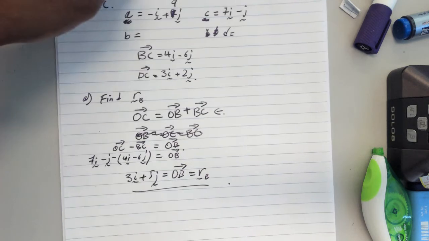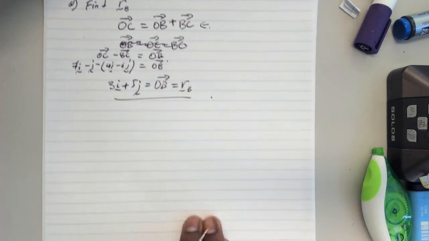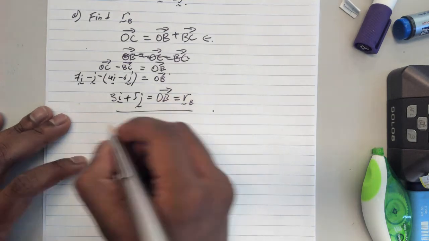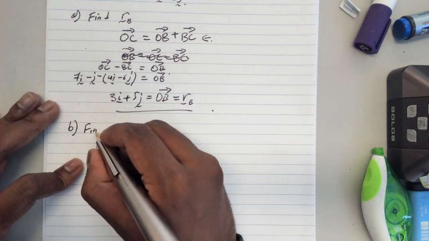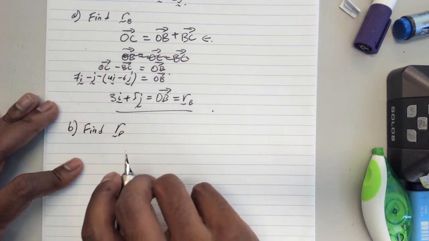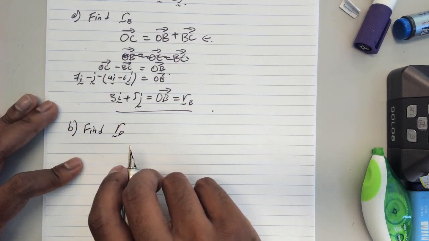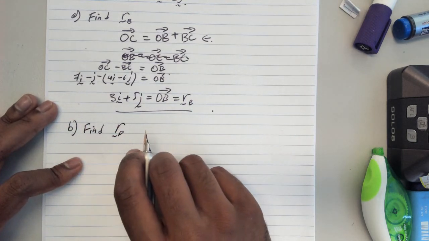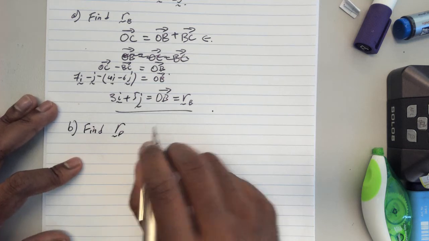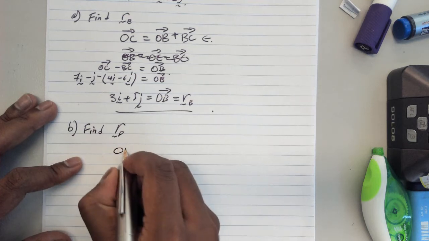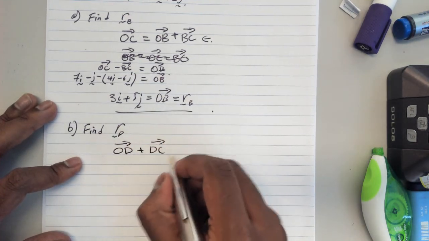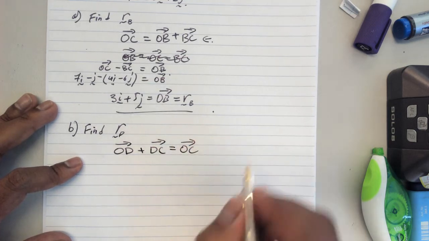Okay. Position vector D, very, very similar. So we're trying to find position vector D. I know what DC is, so maybe I could do the same. Yes, I can. I know that OD plus DC would give me OC.